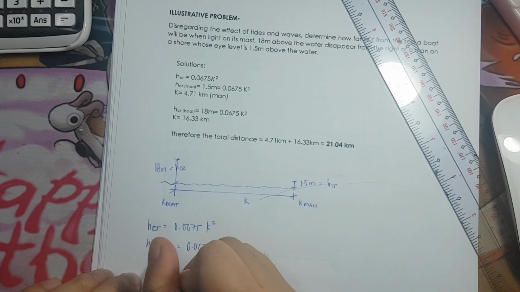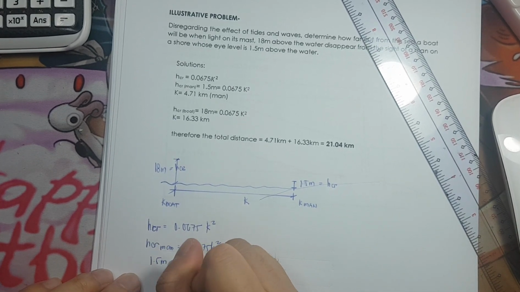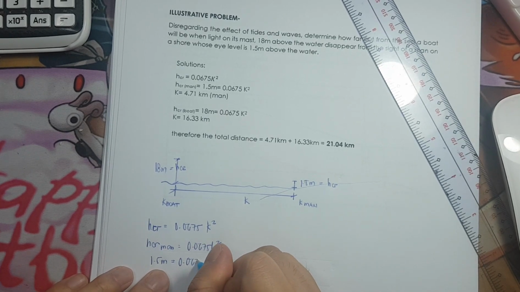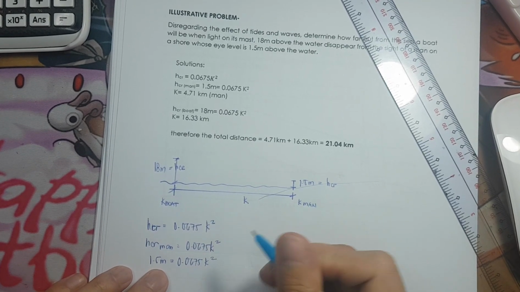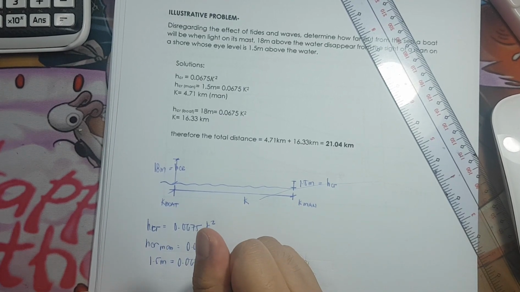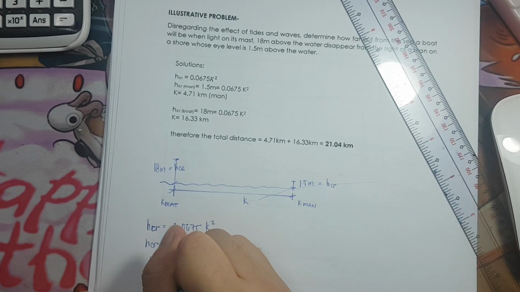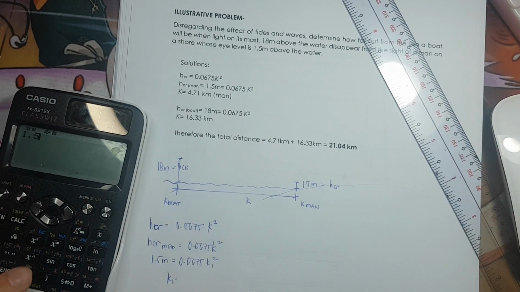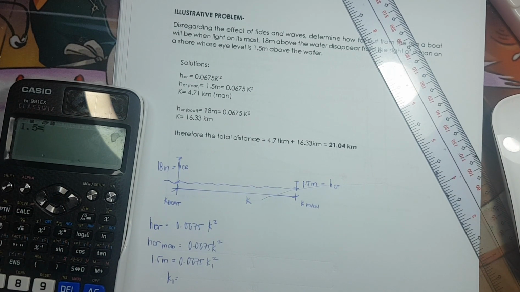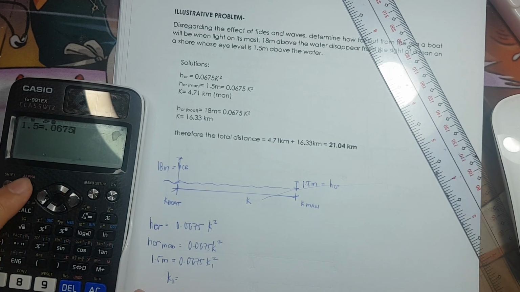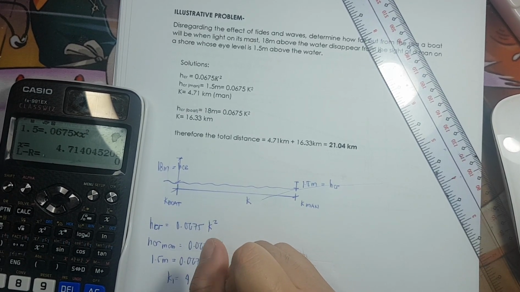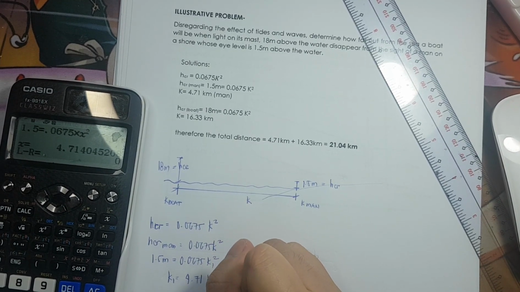Okay, so we have here 1.5 meters is equivalent to 0.0675 K squared. Okay, and sabihin natin that is K1. Therefore, K1 is equivalent to 1.5 is equivalent to 0.0675 times K1 squared. And K1 is 4.71 kilometers.